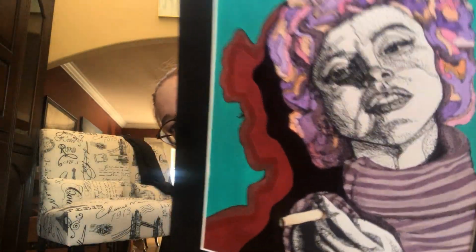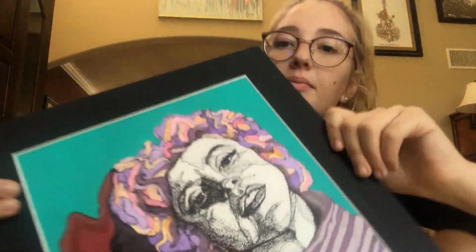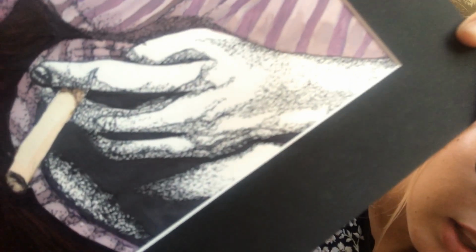So this one is a little less meaningful. It just kind of looks cool, I think. So that's that one. So this one, I just want to get up close so you can see the stippling.